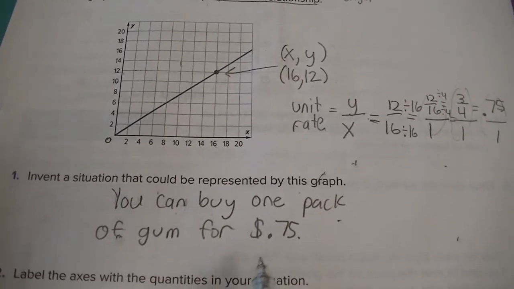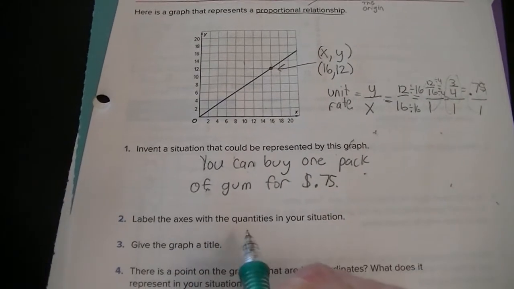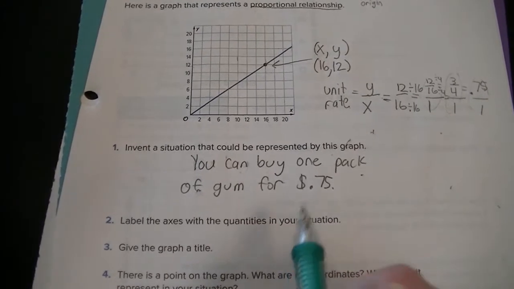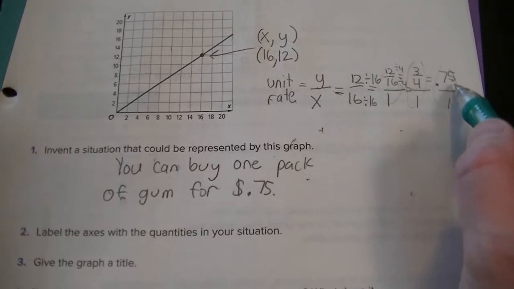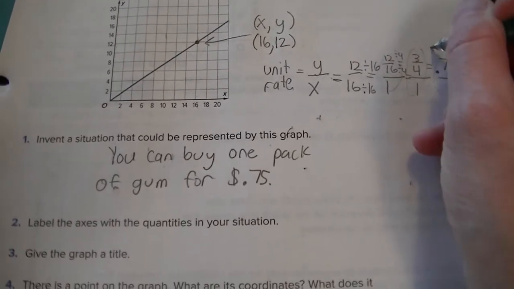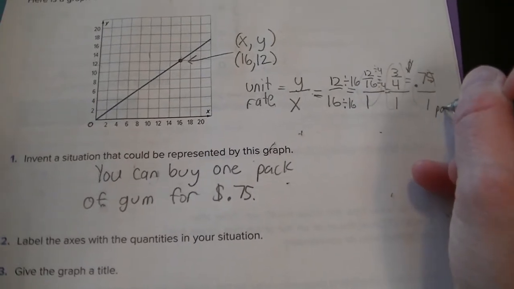So now that I kind of have my scenario right here, I should go ahead and label the axes with the quantities in our situation. What helps us with that is looking at this unit rate right here. See that 75 hundredths, or 75 cents? That represents the money. And then that 1, it's pack of gum.